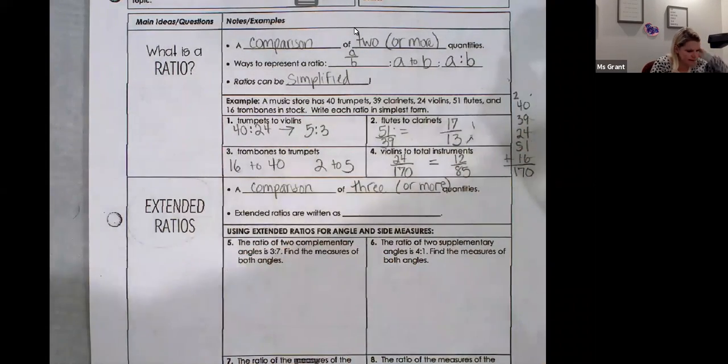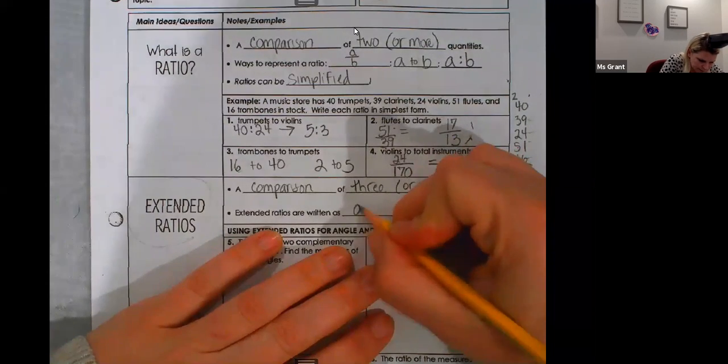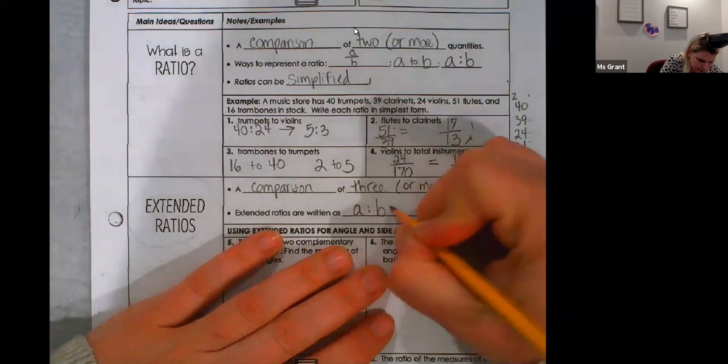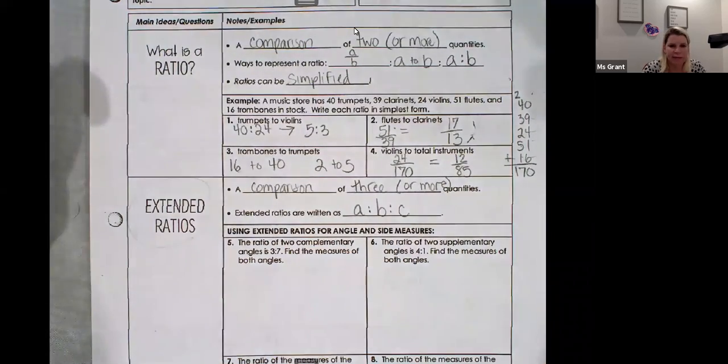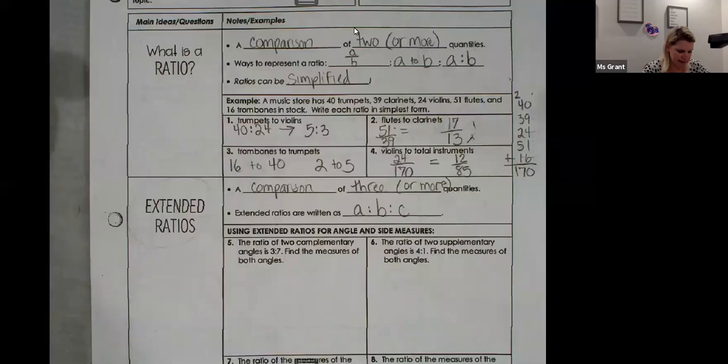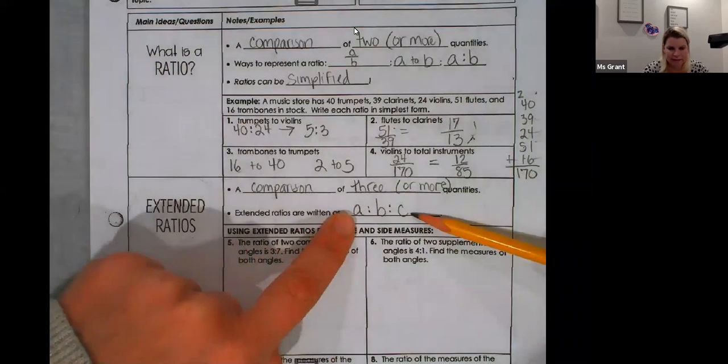Extended ratios are written with the colon, A to B to C. I say the word TO, even though I don't write the word TO. A to B to C. That's how I say this right here. A to B to C.